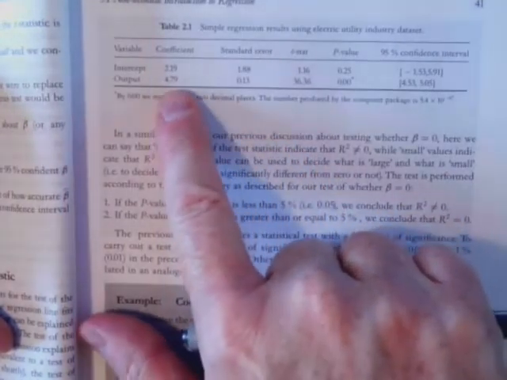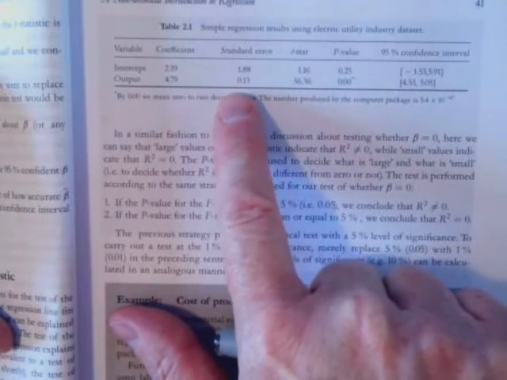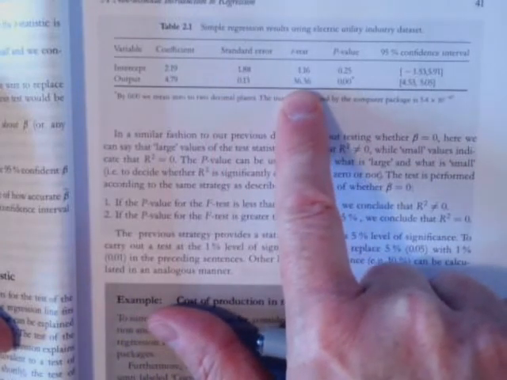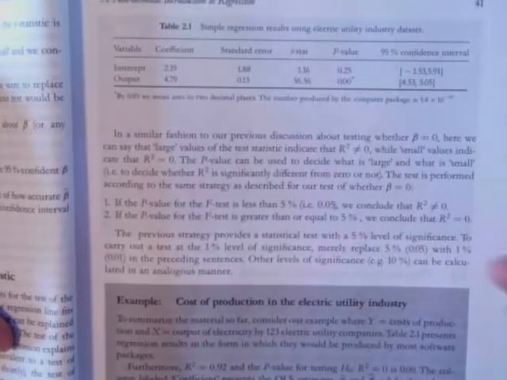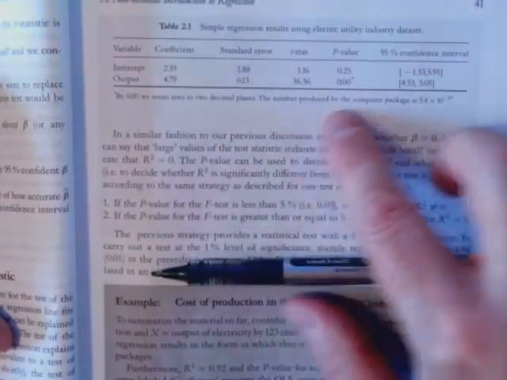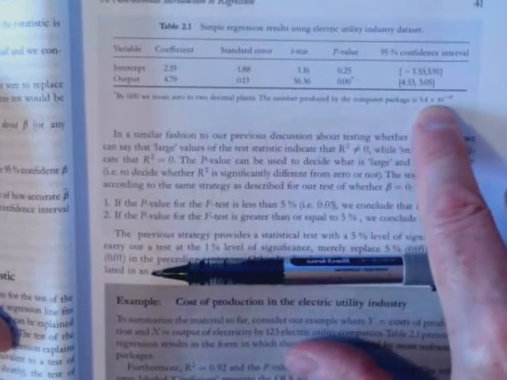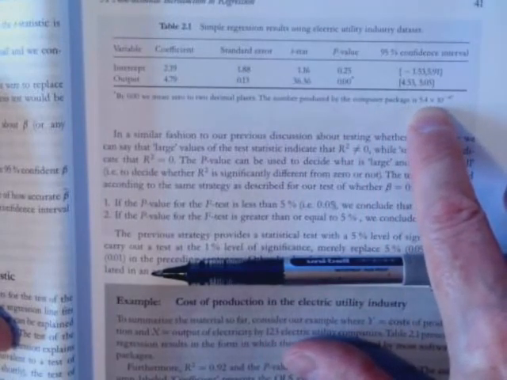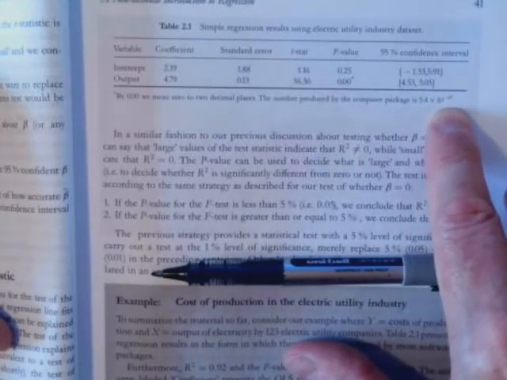But in the case of the output measure, the slope coefficient has a t-statistic of 36.36, which is way out on the tail. And you can see in the footnote here that the size of the tail is 5.4 times 10 to the minus 67.